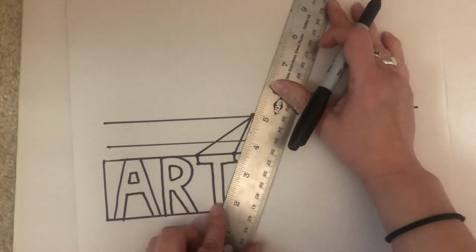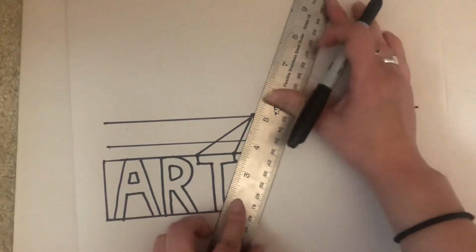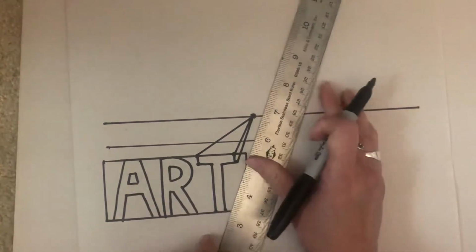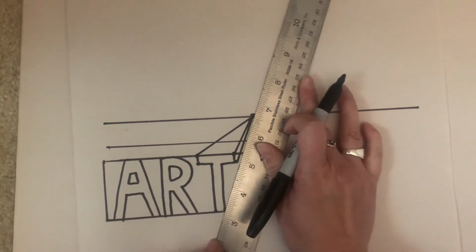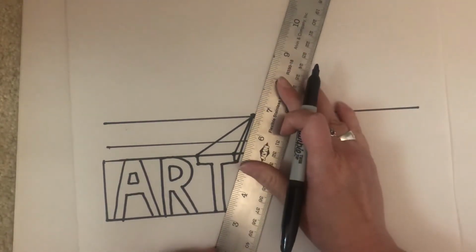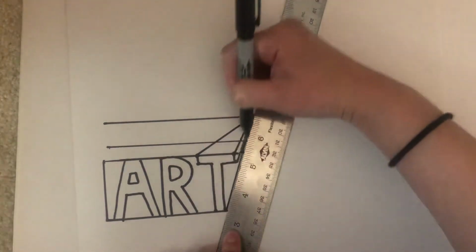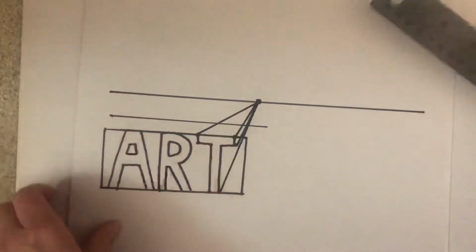Going towards the vanishing point. My marker is kind of fat, so a little bit of a harder time doing this. This one's probably going to overlap the other lines a little, but it's okay. Okay, so there we go. We have it kind of going back in space.